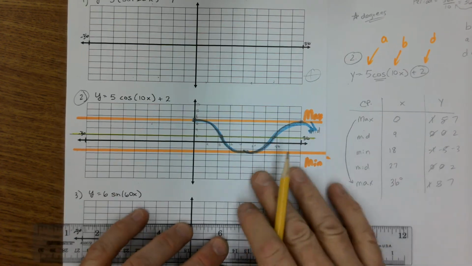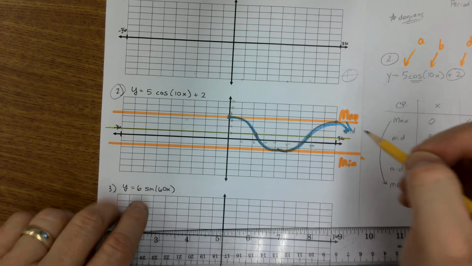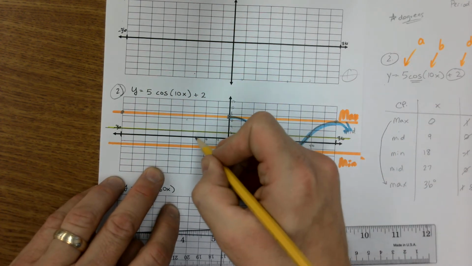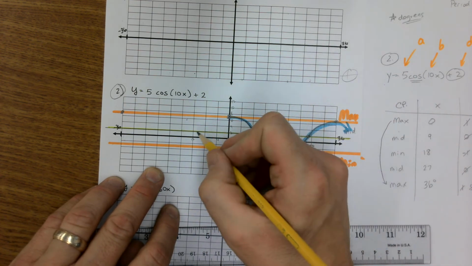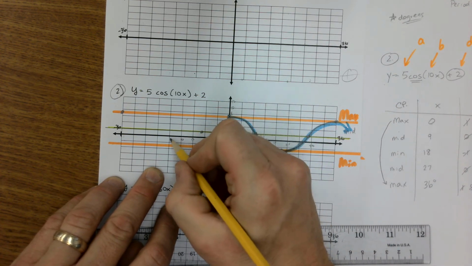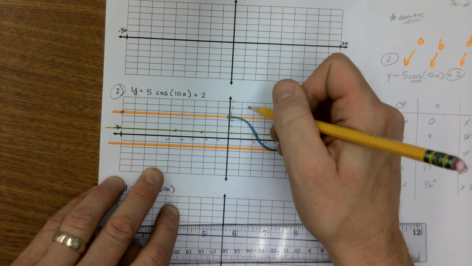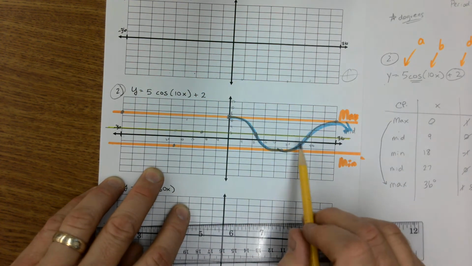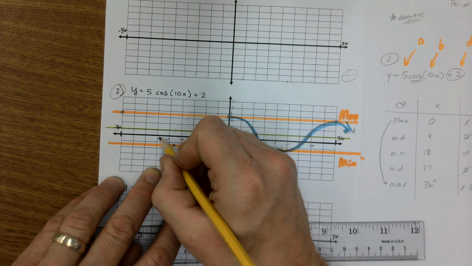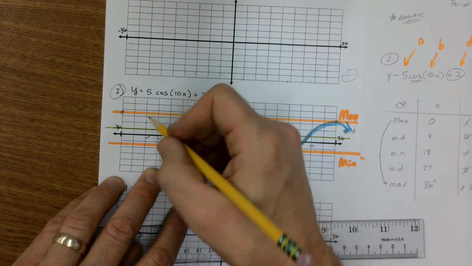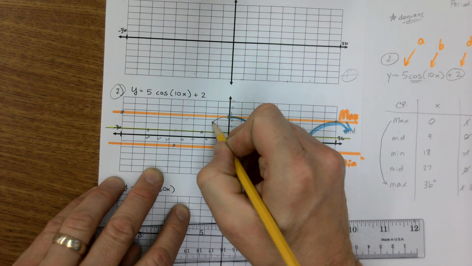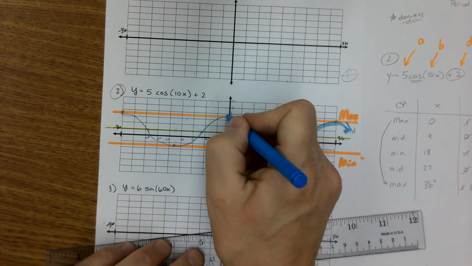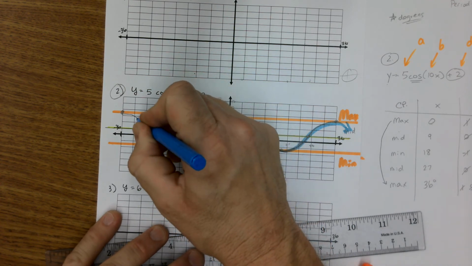Then I just turn around and do the same thing back here. 36 is way here. Then 4, 8, 12, 16, 20 is in the middle, and then it goes down to the bottom. Let's keep going: 20, 24, 28, 27, we're back to the middle. Then cosine goes down to the bottom and back up. And that's what a cosine wave does.